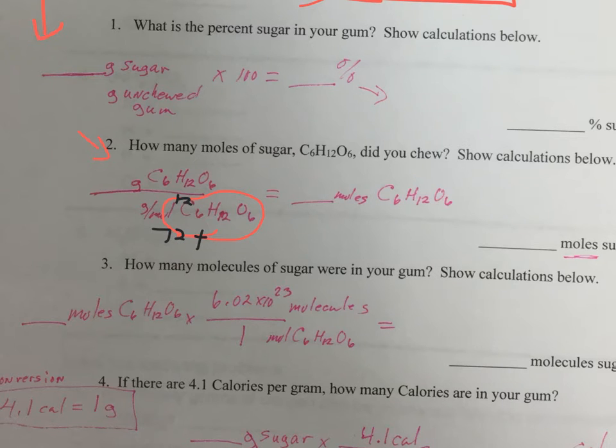Hydrogen weighs how much? 1. 1 times 12 is how much? 12. Oxygen weighs how much? 16. Very good. 16 times 6 is how much? 96. Very good. So now, what do I have to do to get my molar mass over here? You're going to add them all up. Very good, young lady. So once you have the 96 plus the 12 plus the 72, what's your total molar mass?